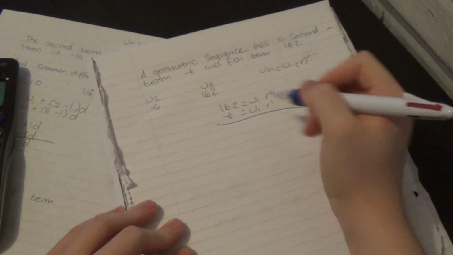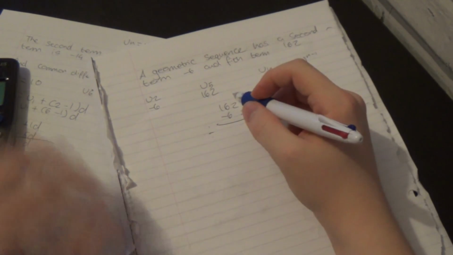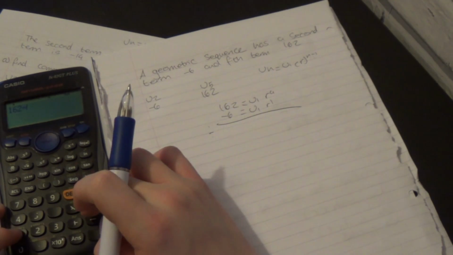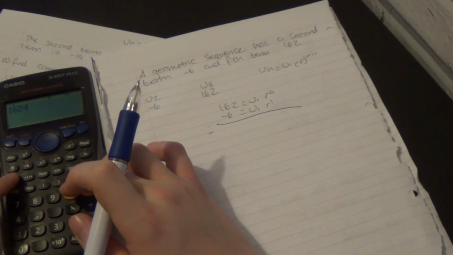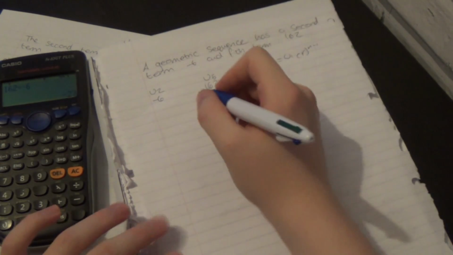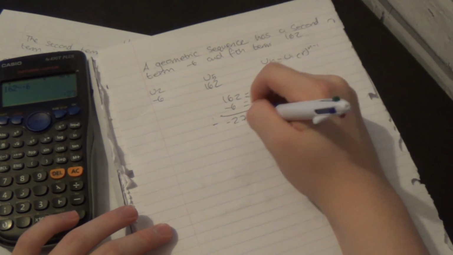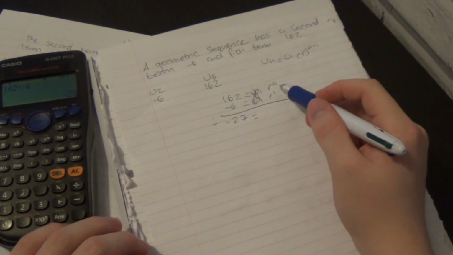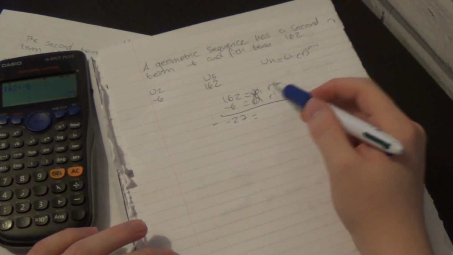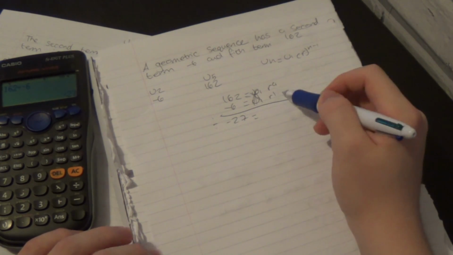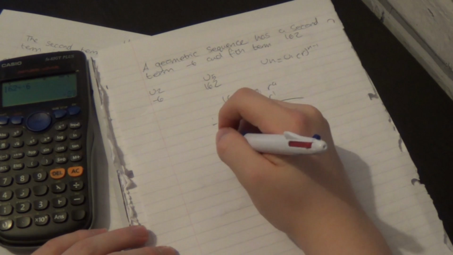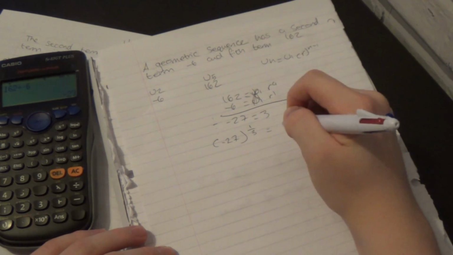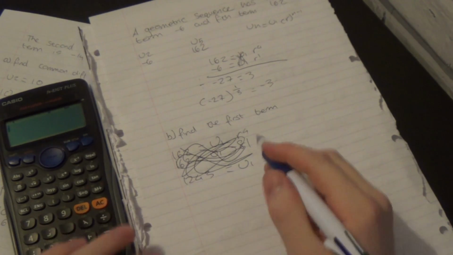We can do simultaneous now, this will be divide, so 162 divided by minus 6, let me just quickly do this over here in the calculator. 162 divided by minus 6 equals minus 27. These two will cancel each other out, so we don't need those. And since when you have the same base and exponents, you just take away 4 minus 1, so that will be 3. So then you'd have r cubed equals minus 27, and r would be equal to minus 3.